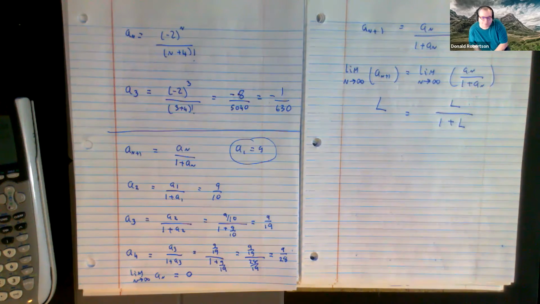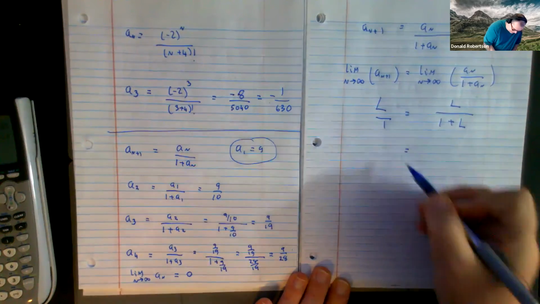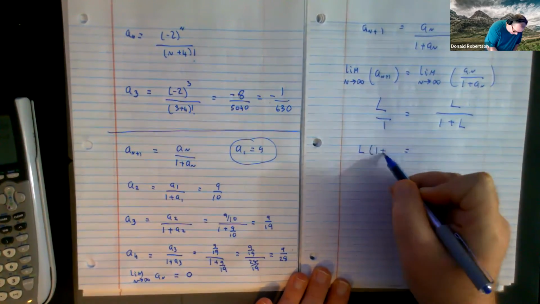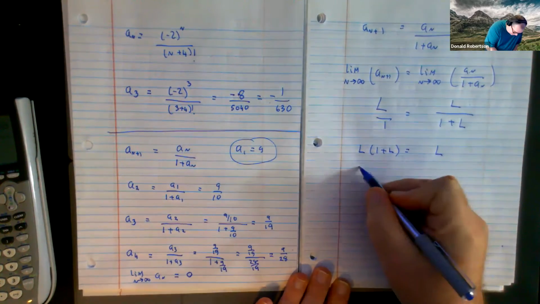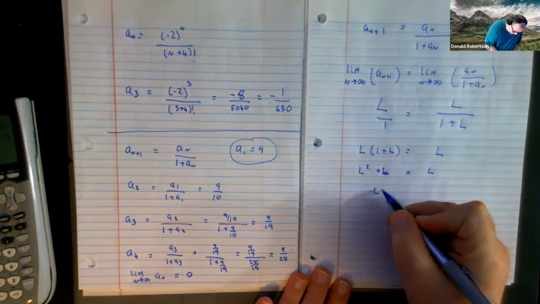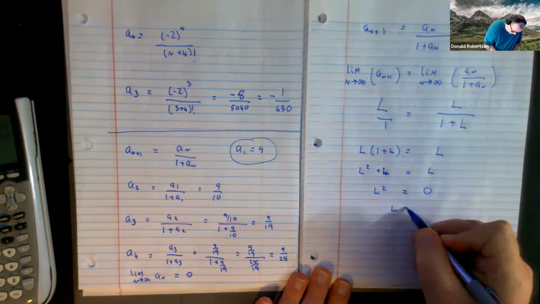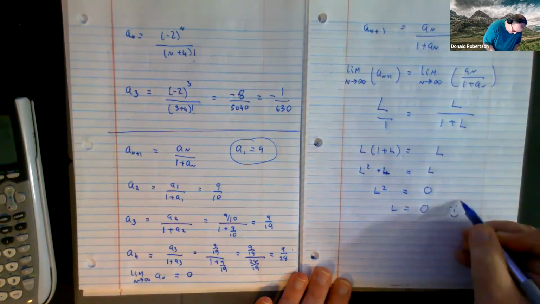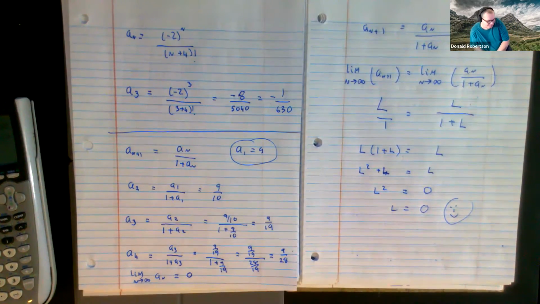Yeah, it's a kind of algebraic trick, but isn't it kind of useful? What it allows us to do is to at least attempt to see it. Now, I want to solve this. How about a little cross multiplication? Oops, that's an L. Am I good or am I good? Do you see that L has to be 0 in this case if there's going to be a limit?